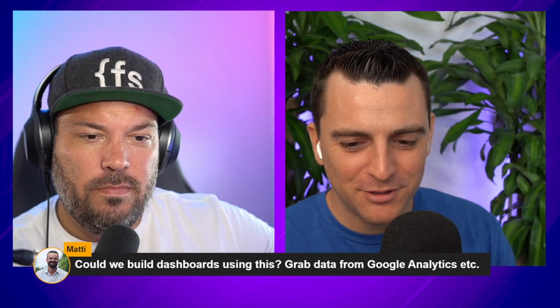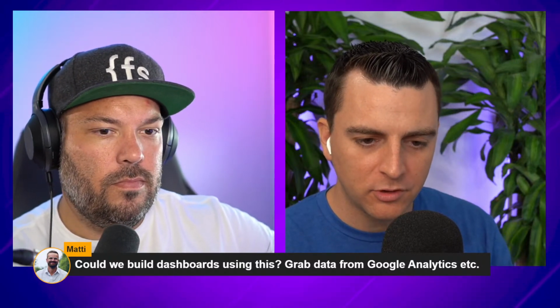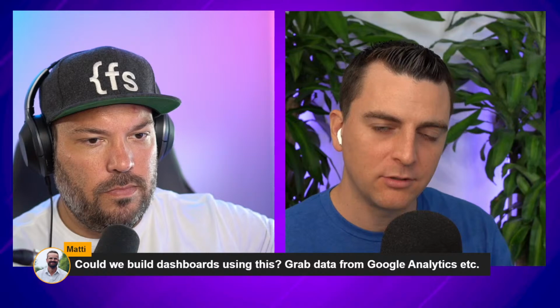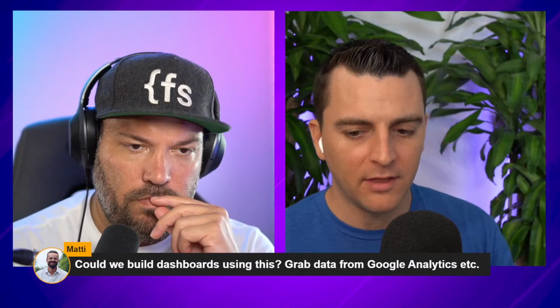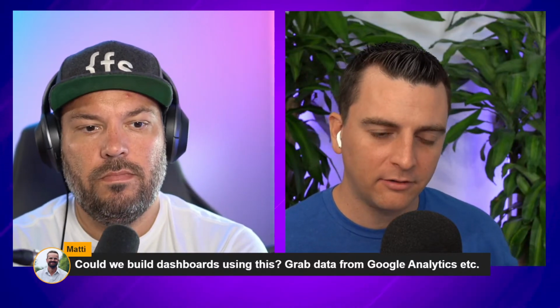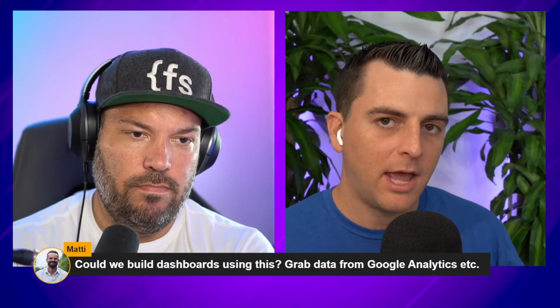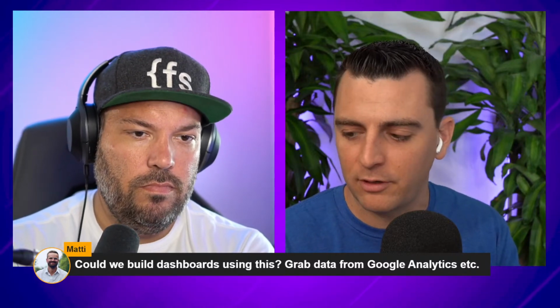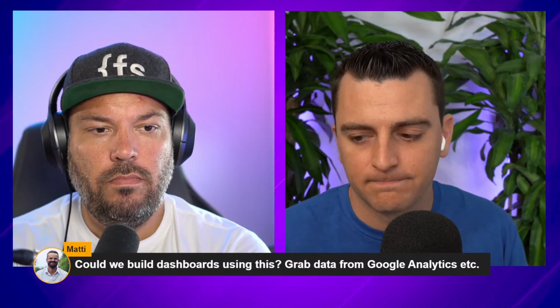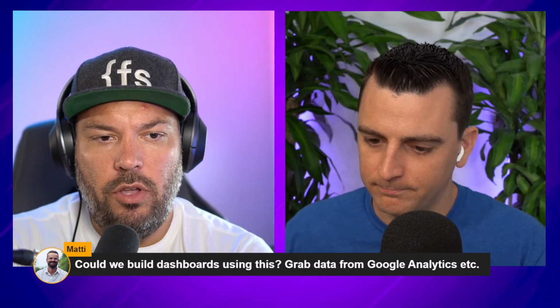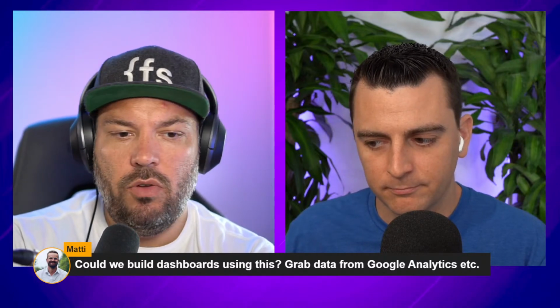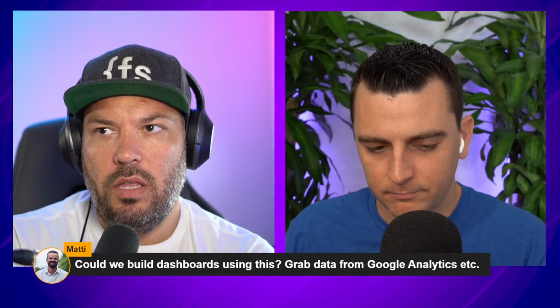Could we build dashboards using this? Grab data from Google Analytics. Absolutely. If you can do it with JavaScript, it can be integrated into Attributes API. Then yes, you can take that Google Analytics information and have something happen, have different things happen when the filters run, have different parameters being filtered by. And remember, you're not manipulating the data. You're not doing a whole lot with the data other than displaying it, and then whatever the attributes can do.